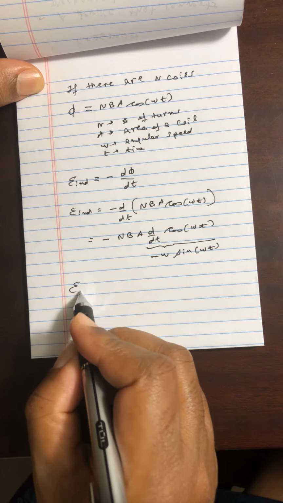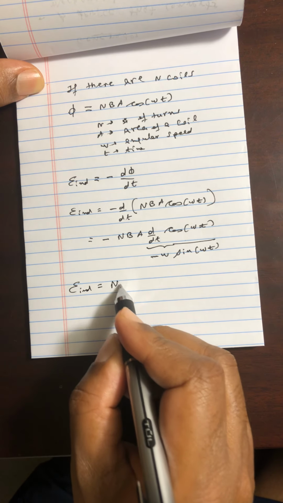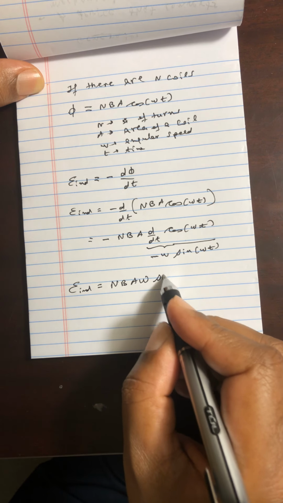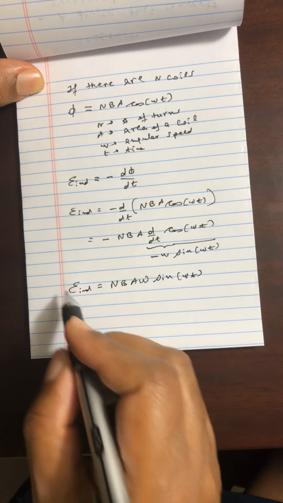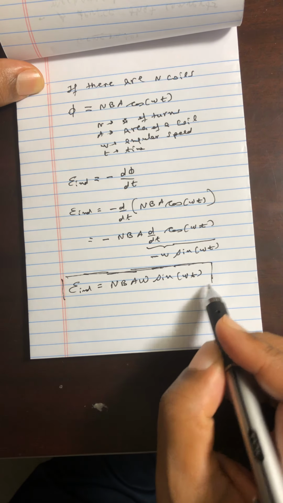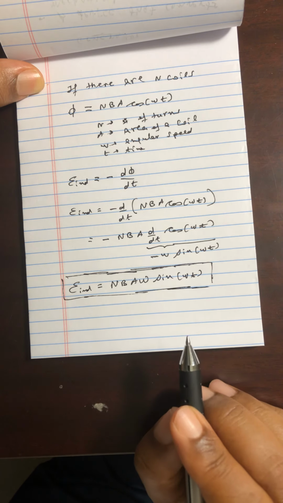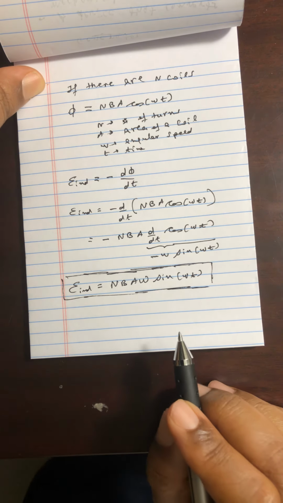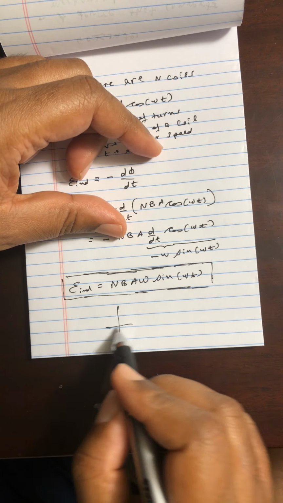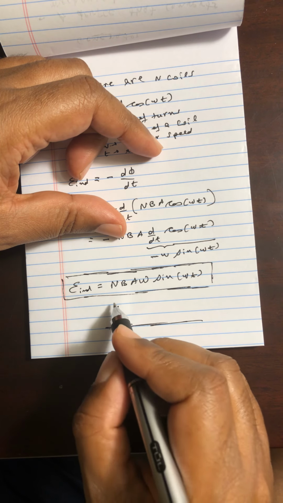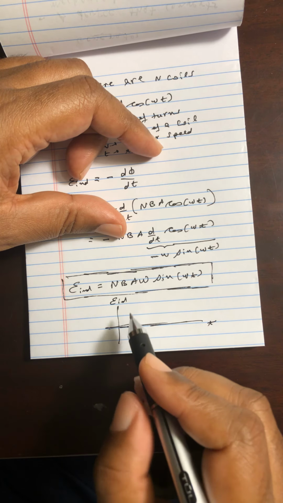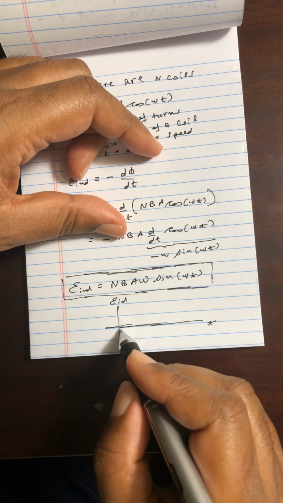So we get the induced voltage is nBA omega, the angular speed, times the sine omega t. So this gives you the formula for the induced voltage you get by rotating a coil inside a magnetic field. If you plot this induced voltage as a function of time, let's say this is the induced voltage over here and this is time over here, the maximum value is this one, the amplitude, and then we'll go like this.